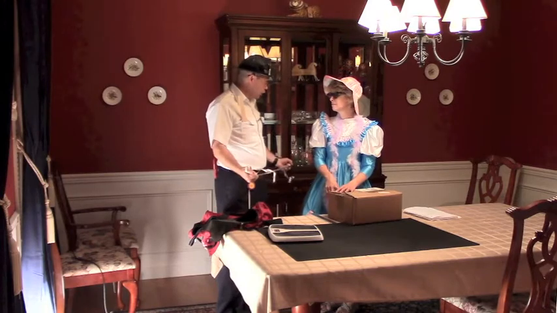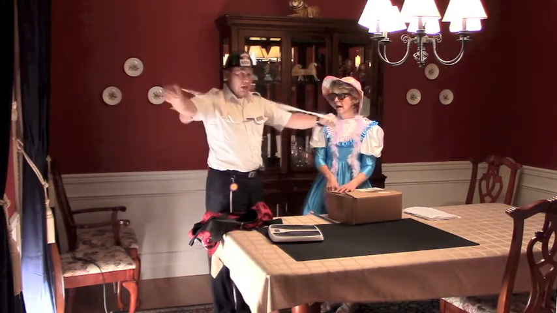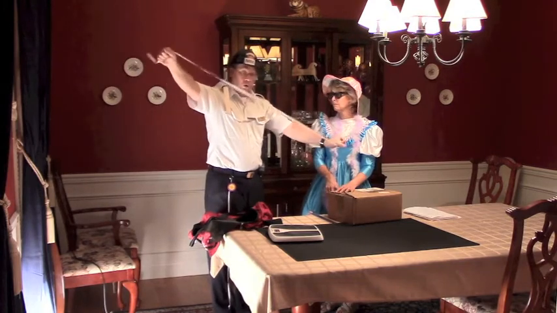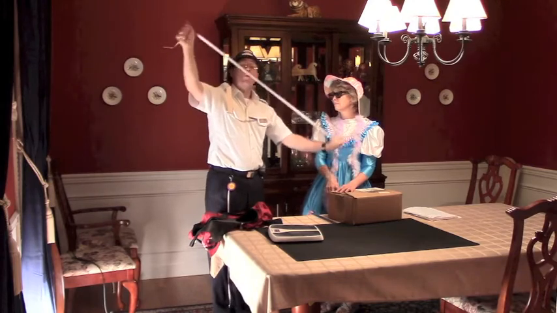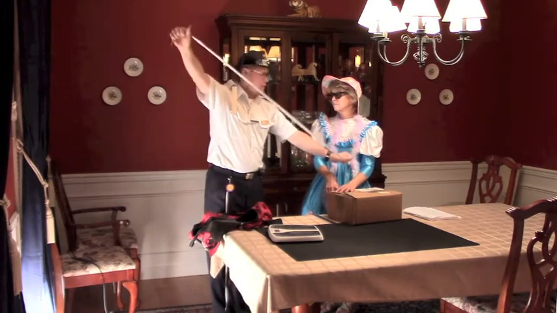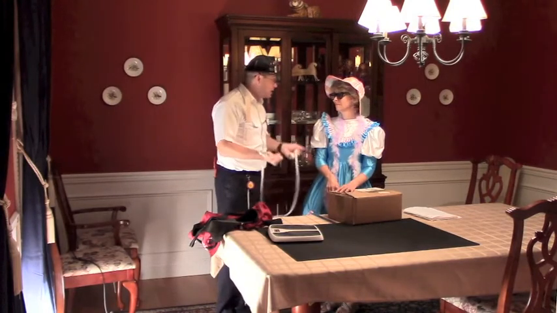A kilometer is 1,000 meters. This is a meter. So a kilometer is really big, because it's 1,000 of these. And you only have enough to go 10 kilometers.